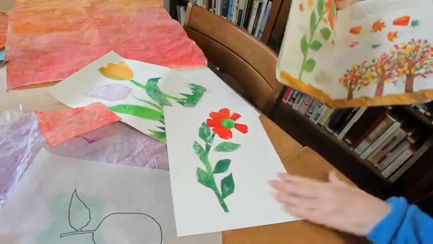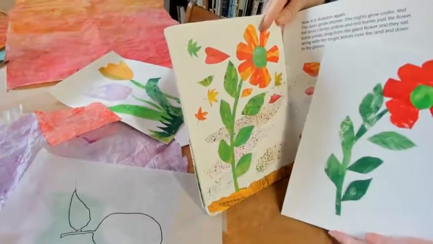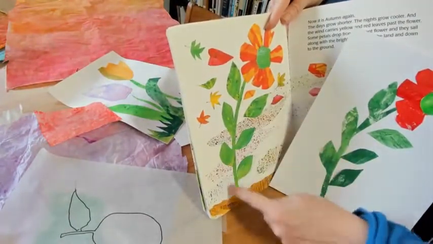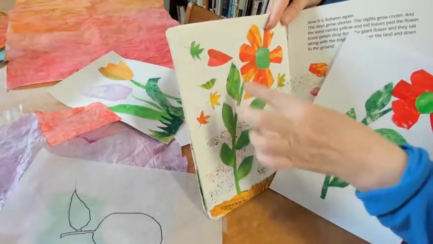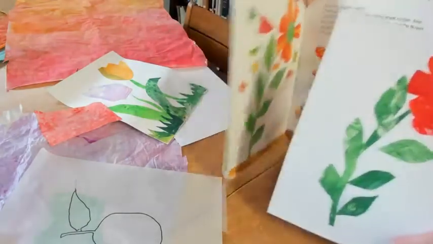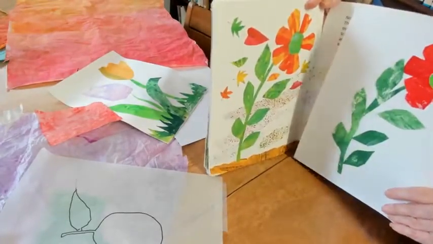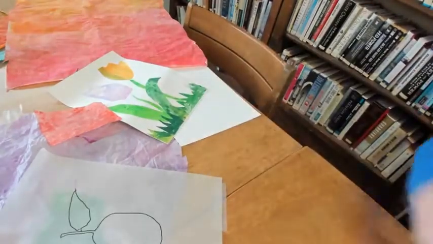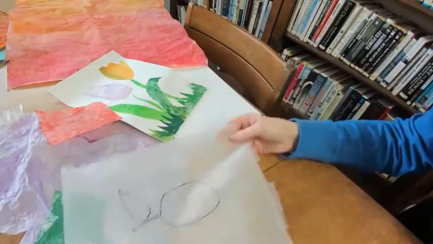Well, there's a little bit more background in the book. There's this stuff here that he uses to describe the wind blowing, but there's little autumn leaves and stuff because it's autumn. Autumn is starting. So we can finish this one by adding those other elements that Eric Carle put in his book. Okay, so that is the tiny seed. Now I'll show you the whole process from scratch.